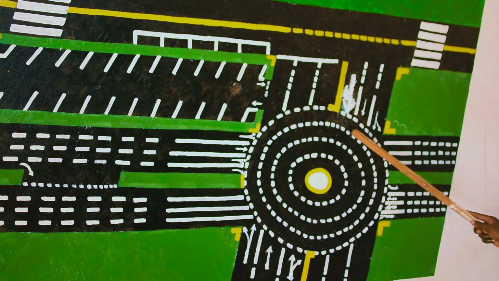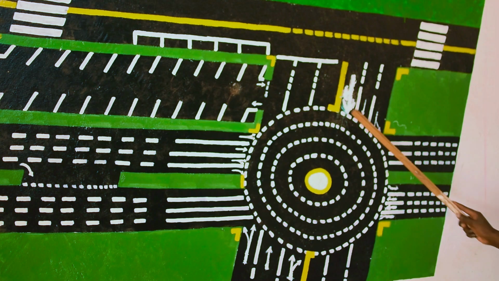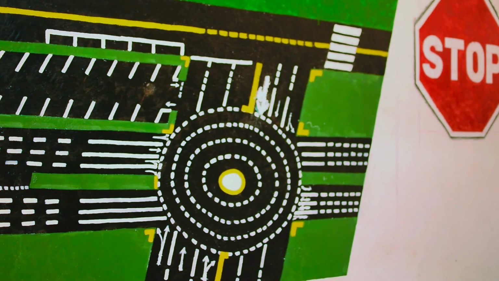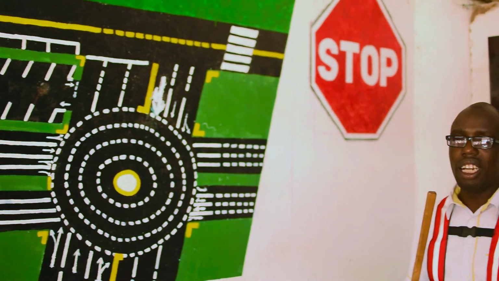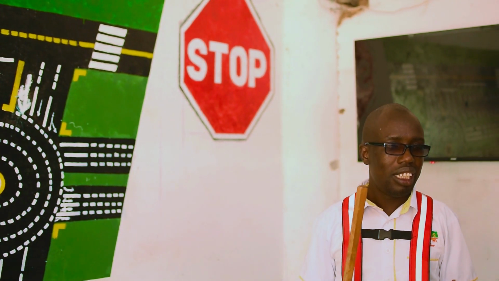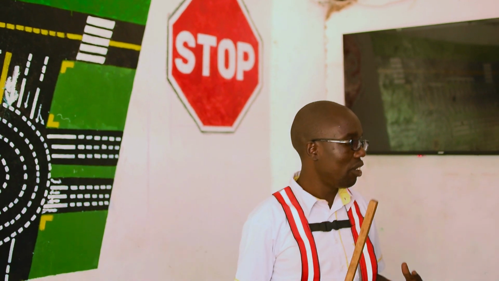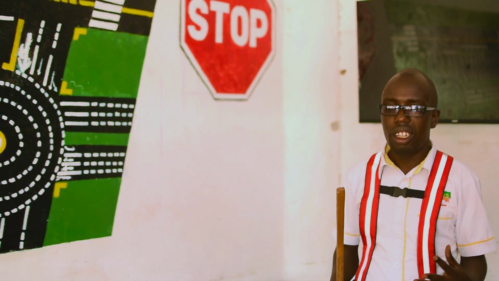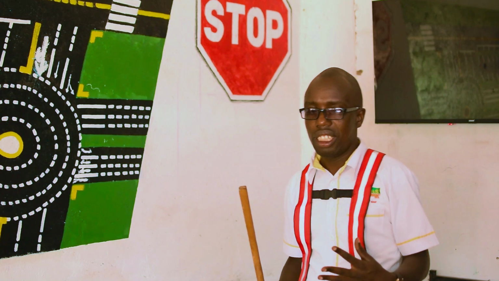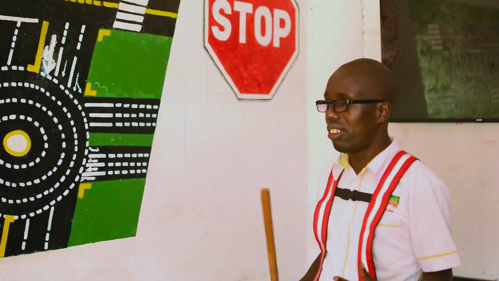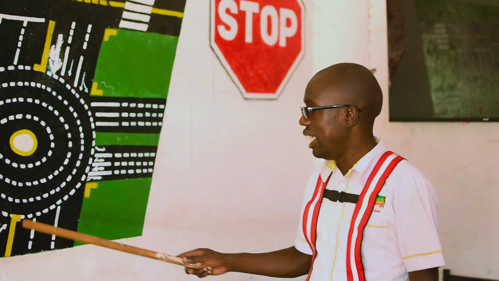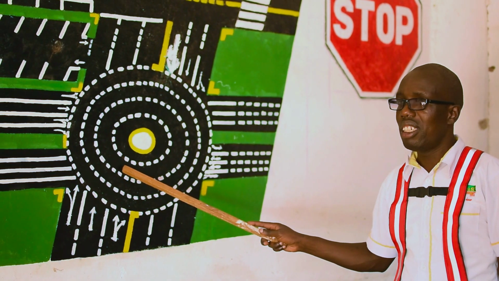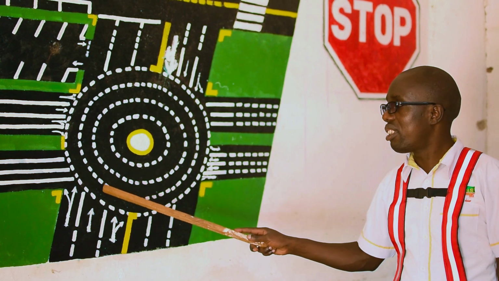We come to the roundabout. The whole of this is called a roundabout. Now a roundabout is just another form of a junction where vehicles meet and leave in different directions without collision. We also have lanes within the roundabout. Okay, the first 3 lanes we call it space.